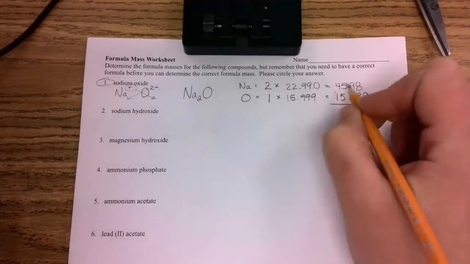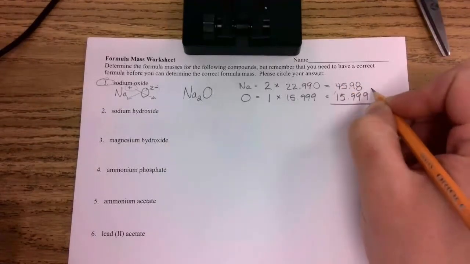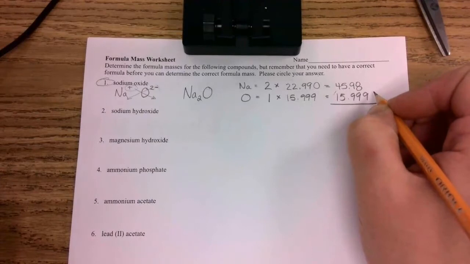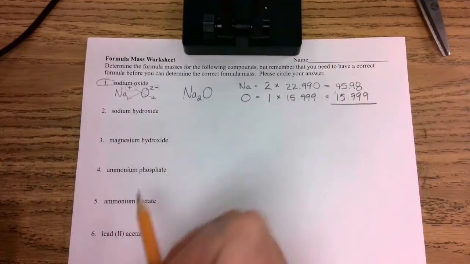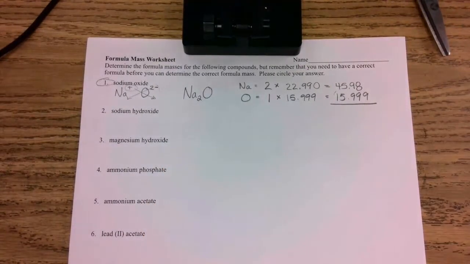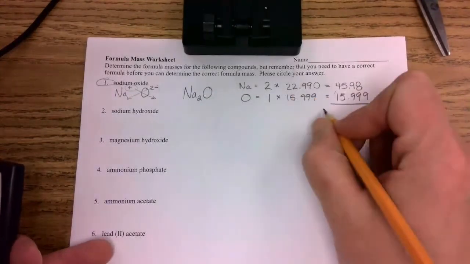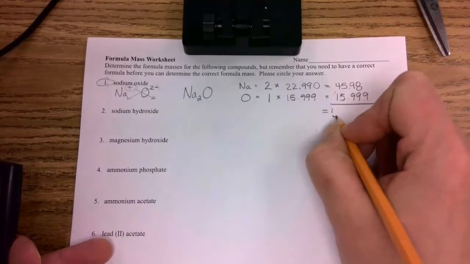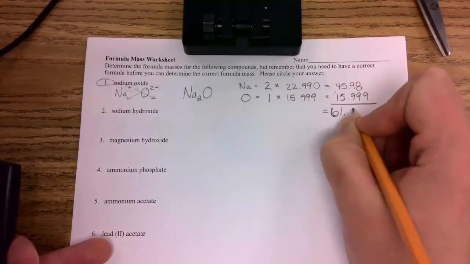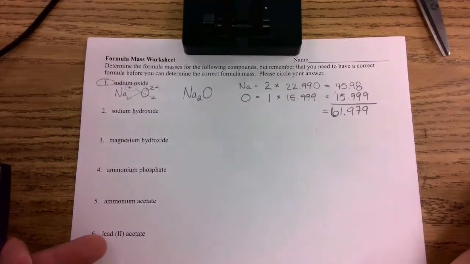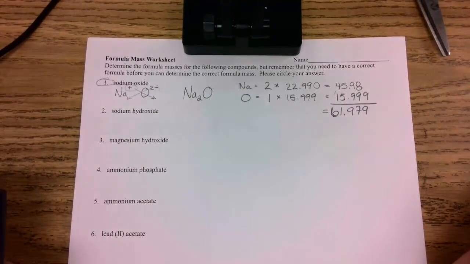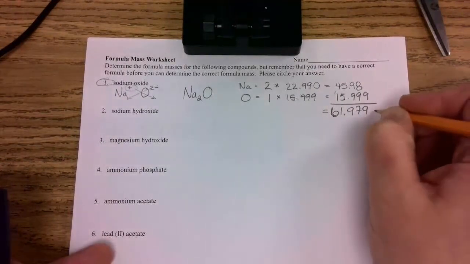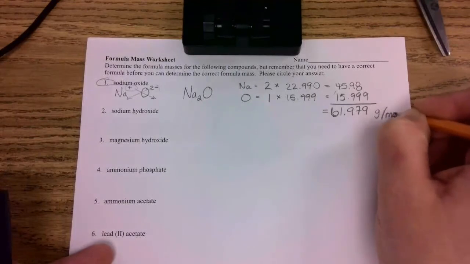So I'm now simply going to add these two together to get the formula mass for sodium oxide. So I take my 45.98 and I add it to my 15.999, and I find that sodium oxide has a formula mass of 61.979 AMU, or grams per mole.